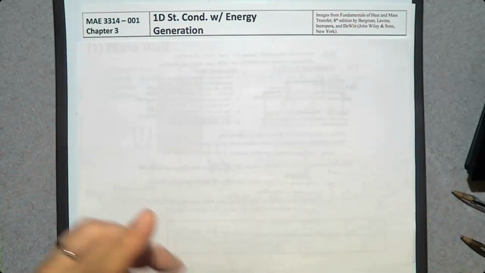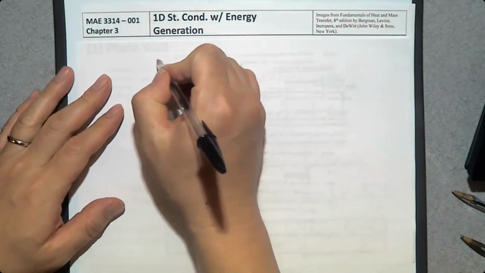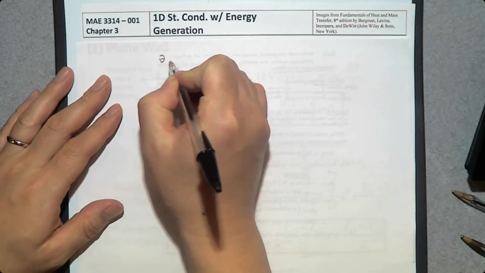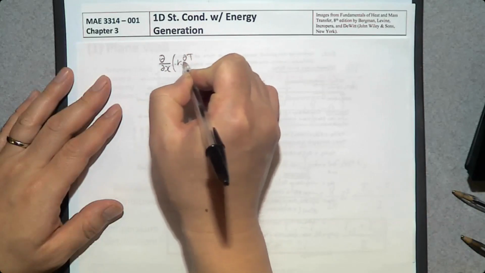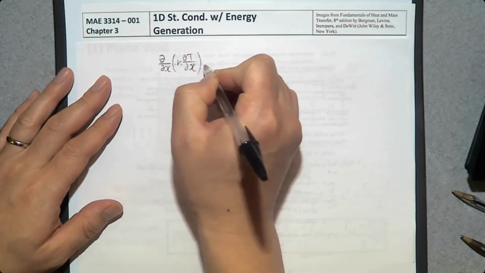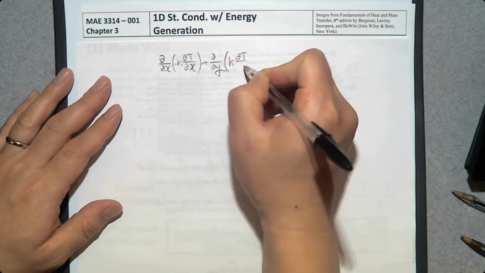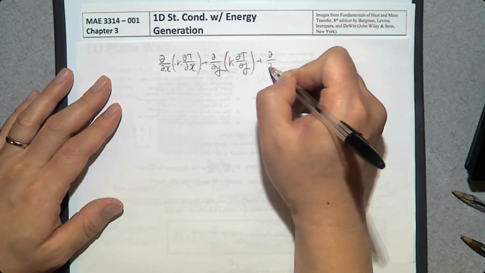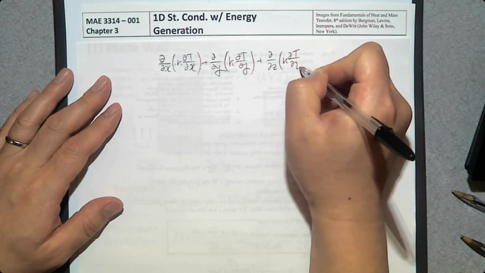So let's talk about the heat equation that we studied in chapter 2. So the heat equation was partial over partial x of k times partial T over partial x, plus partial over partial y of k times partial T over partial y, and now z direction, partial over partial z of k times partial T over partial z.